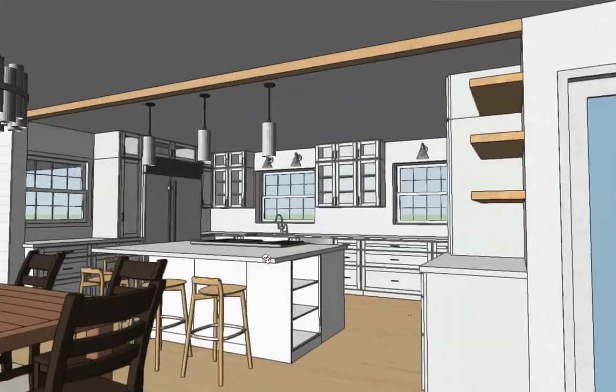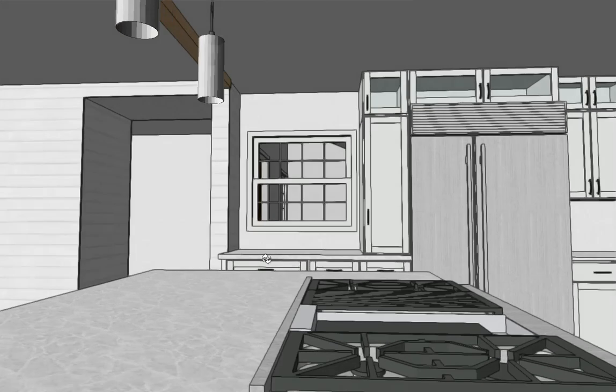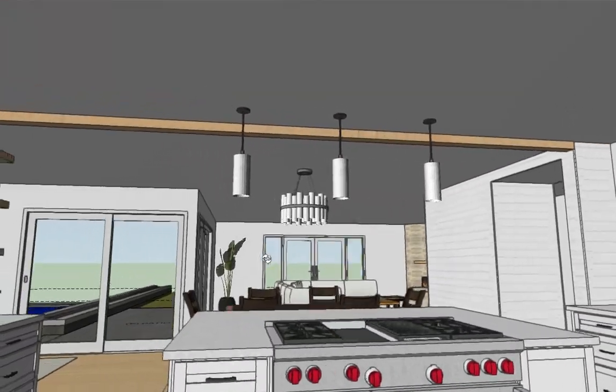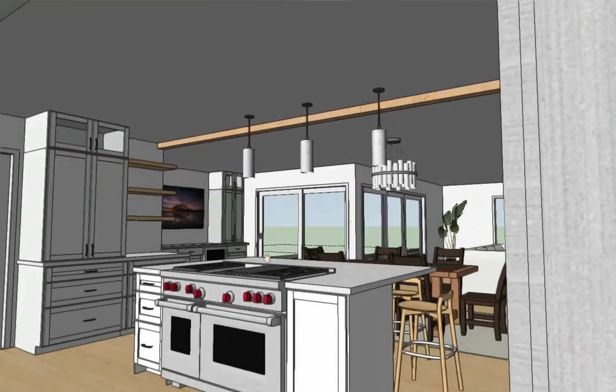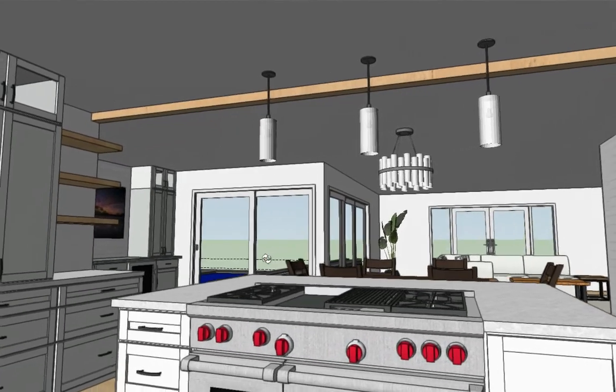I don't know, for some reason I like that one, just how it gives a little bit more separation from the kitchen and the dining, but then again, it's just like this lone beam up there, which is a little funny. All right. Anyway, let me know what you think of those options.